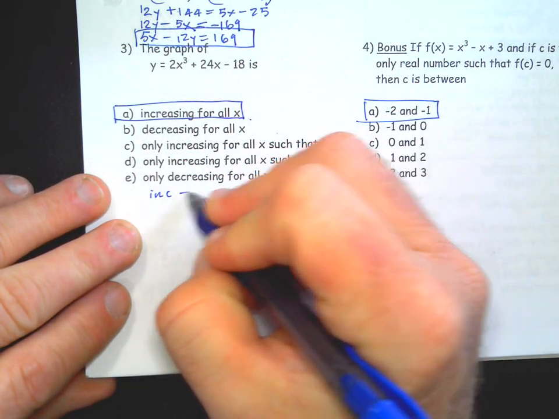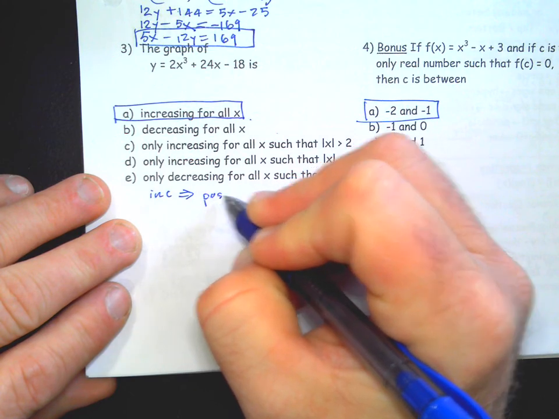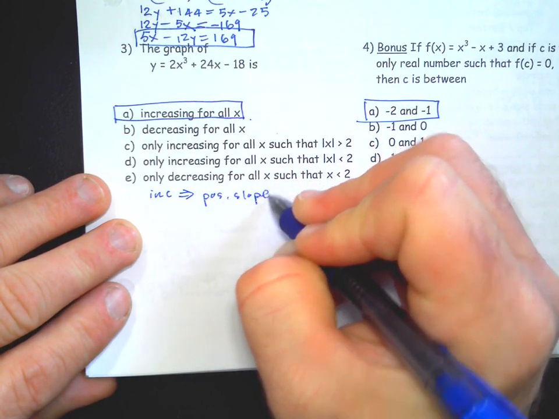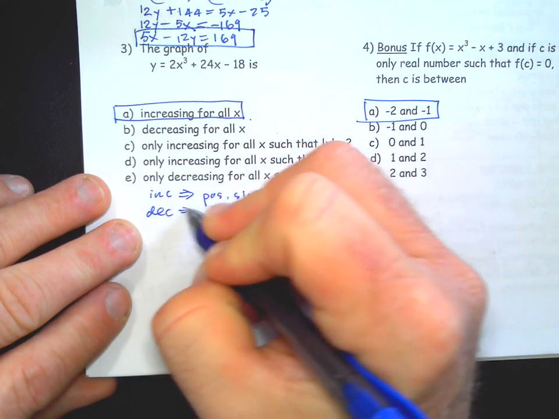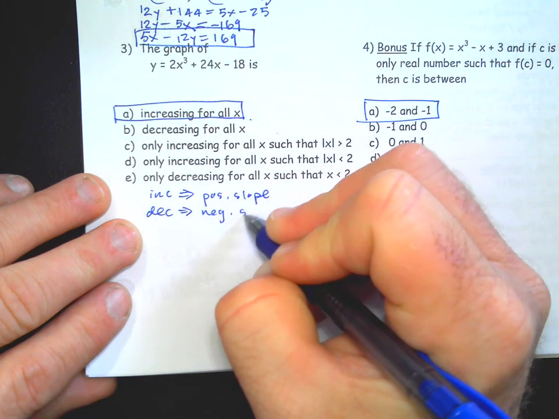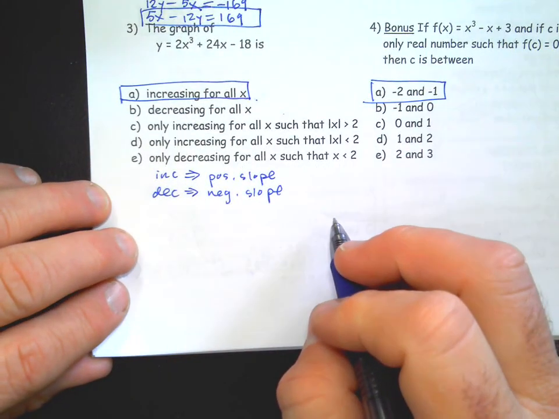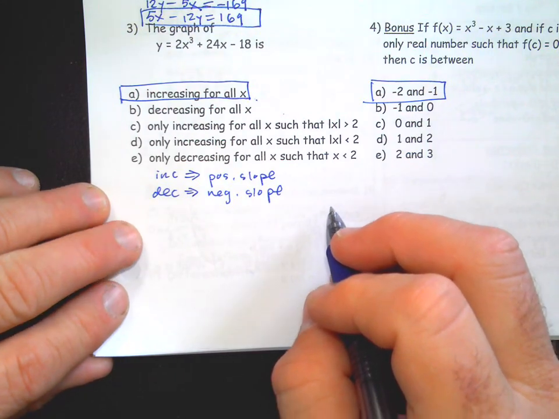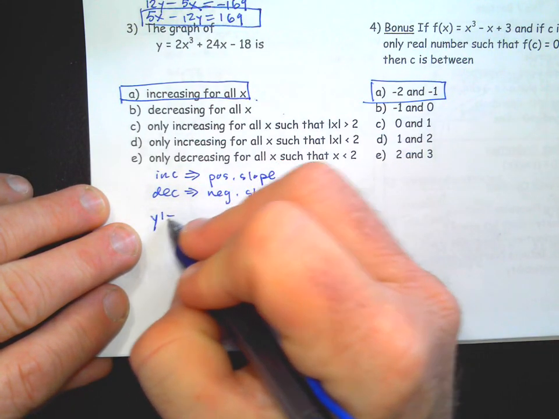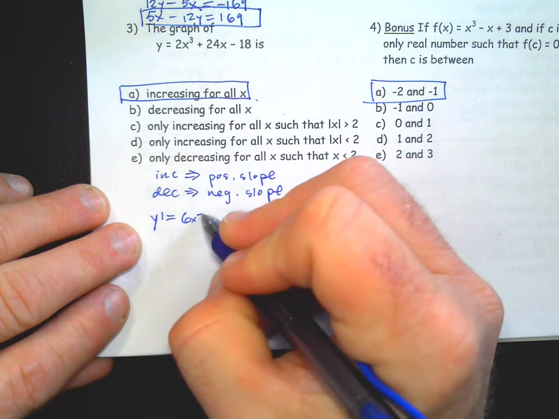Increasing is when you have positive slope. Okay. And decreasing is when you have negative slope. So you probably want to figure out, when is the slope positive or negative? So we should probably go ahead and find the slope first, 6x squared plus 24.